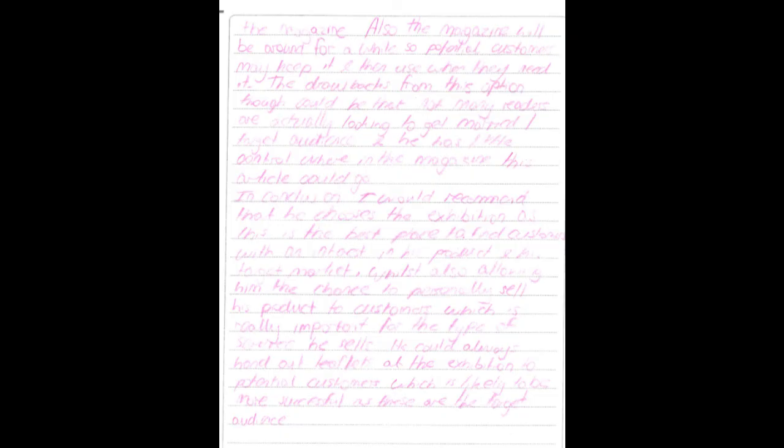At that point there, I personally would have stopped. However, this candidate goes on and writes he could always hand out leaflets at the exhibition to potential customers, which is likely to be more successful as this is his target audience. As you can see there, they've made the points for each question, they've concluded, and really importantly in their conclusion, they've not presented any new information, that would pick up all the 6 marks. What you need to make sure you do in conclusion is make your points, show a pro and a con, use those words like however, on the other hand, a potential drawback could be, and make sure you also get a conclusion in.